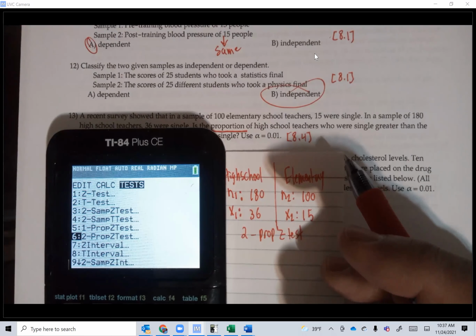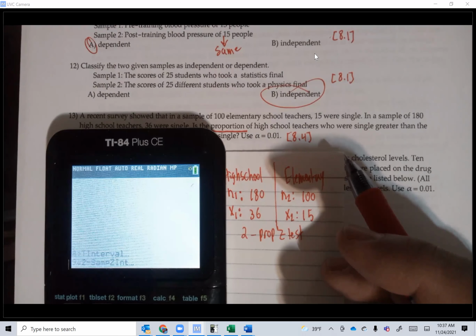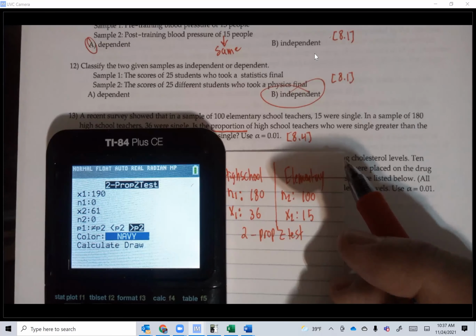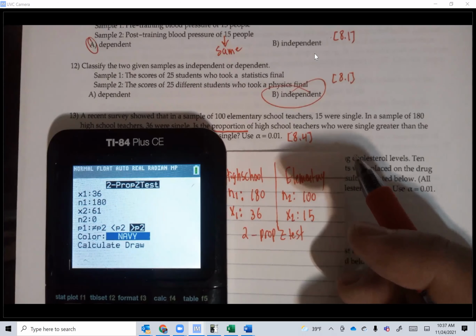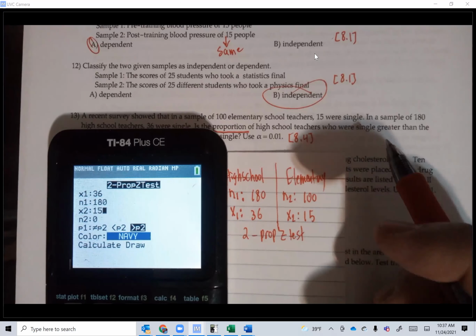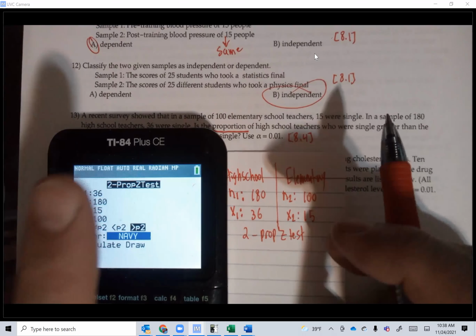Number 6, guys. Okay, X1 is the smaller value, 36, and N1 is 180. X2 is 15, and N2 is 100. And we're testing P1 greater than P2, guys.